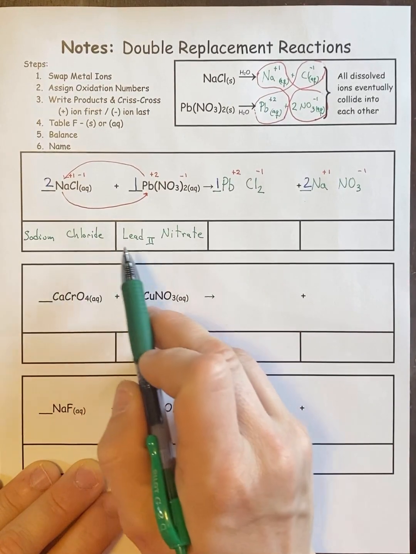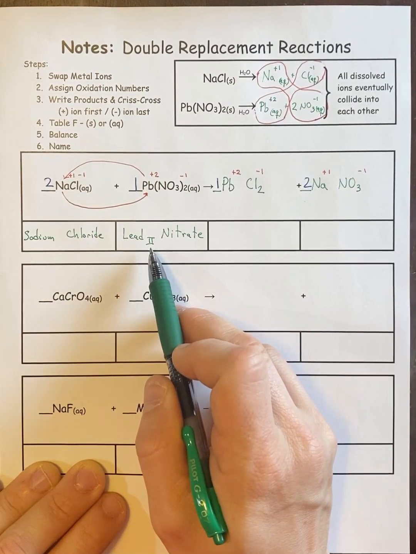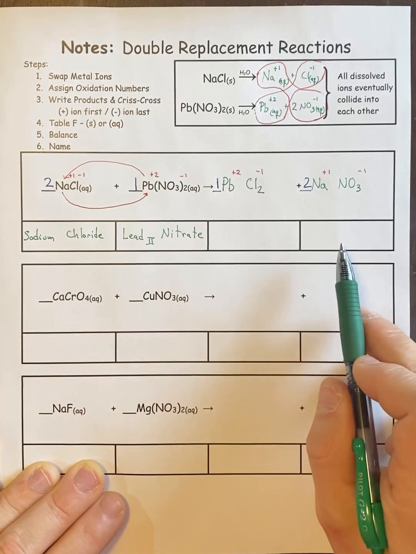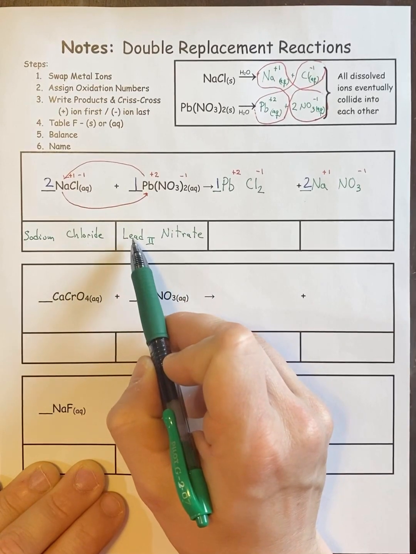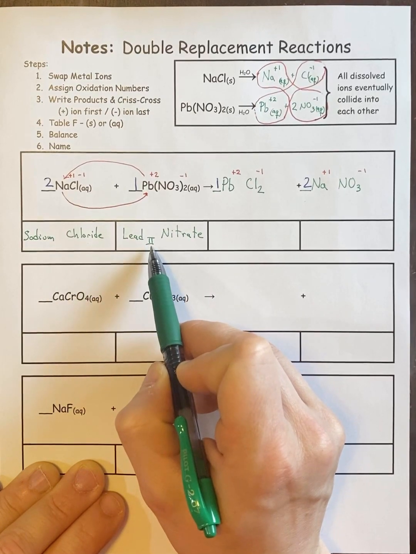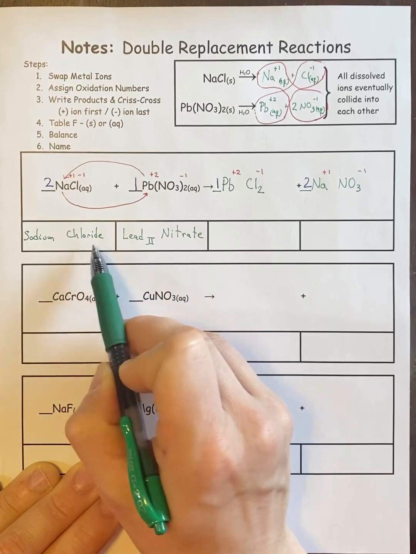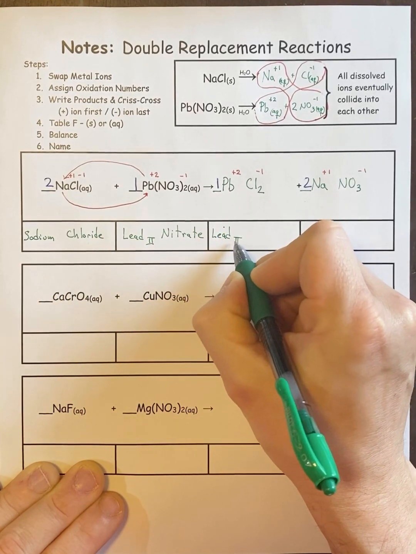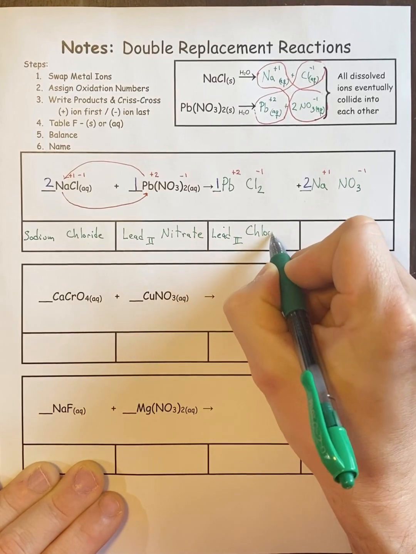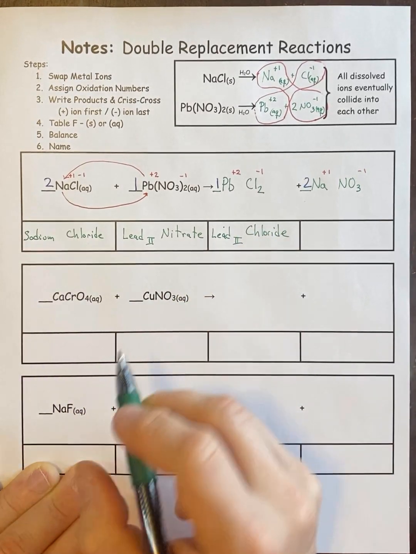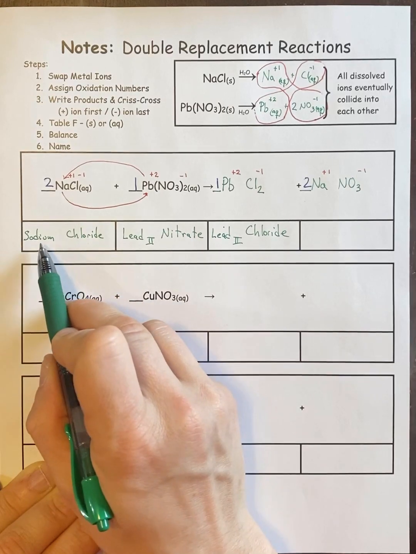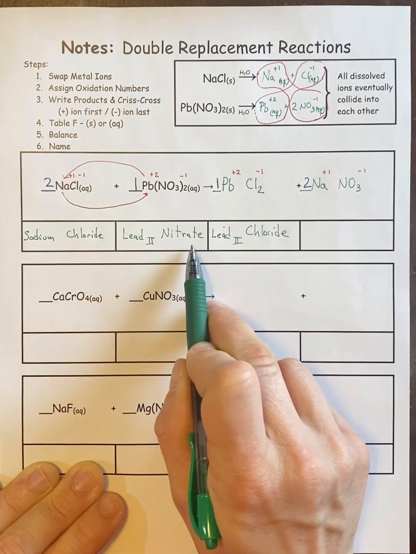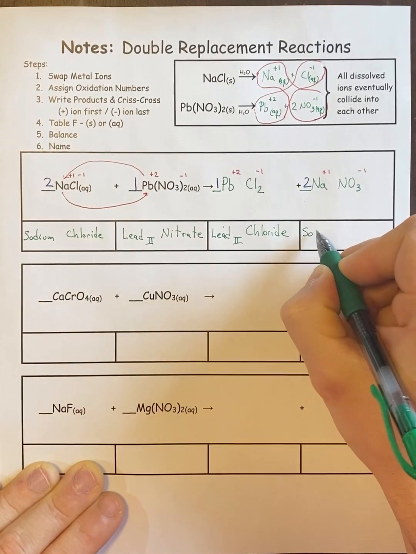Once you name the 2 compounds on the left, all you have to do is take the metal part of the name and swap them, and you get the new names. In other words, the 2 goes with the lead, so instead of lead 2 nitrate, it's going to be lead 2 chloride. And for the next one, the sodium is not going to be with the chlorine, it's going to be with the nitrate, so it's just sodium nitrate. I just swapped them.